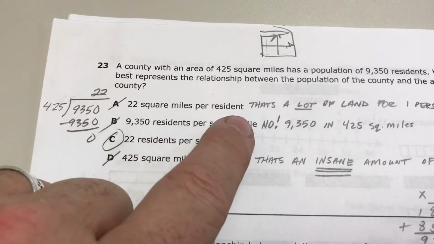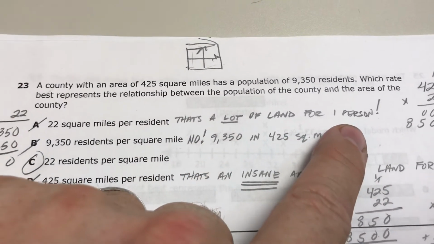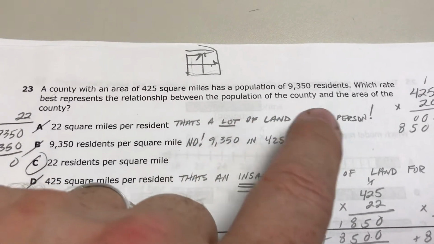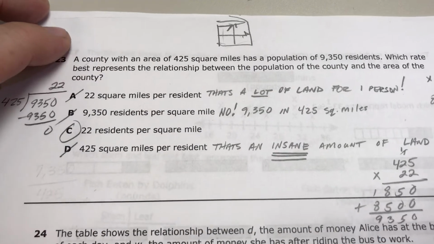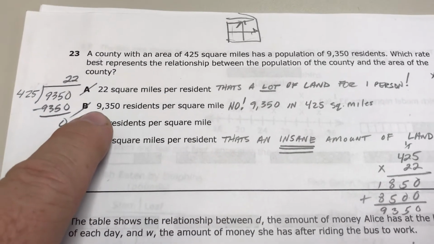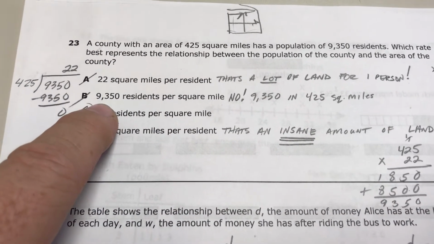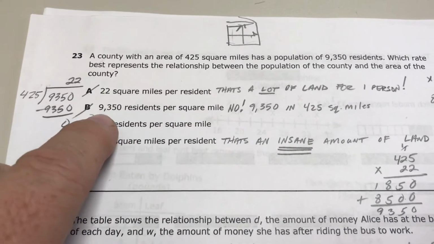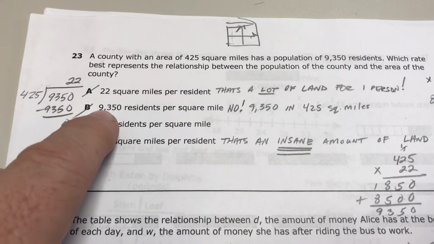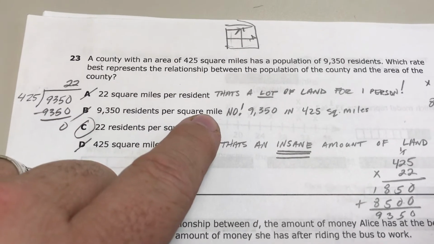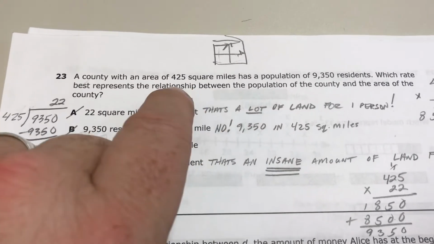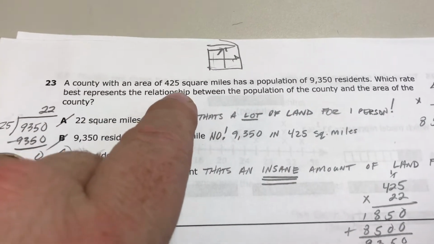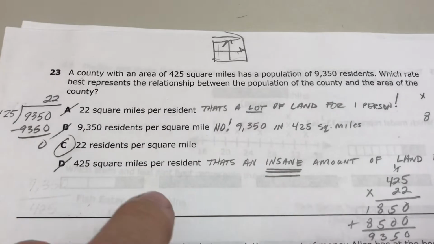22 square miles per resident. That's a lot of land for one person, per resident, one resident. 22 square miles for one person? It doesn't really make much sense. This one says 9,350 residents per square mile. That's all 9,350 living in 1 square mile. No, it told you up here all 9,350 were living in 425 square miles. So there's no way that can be right.